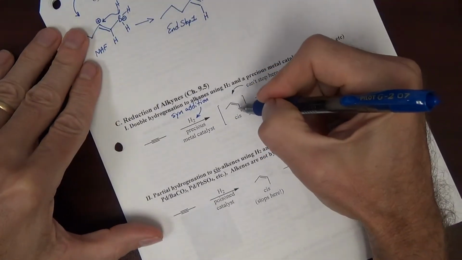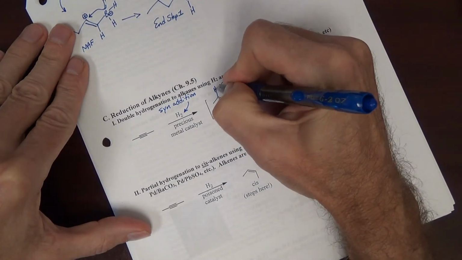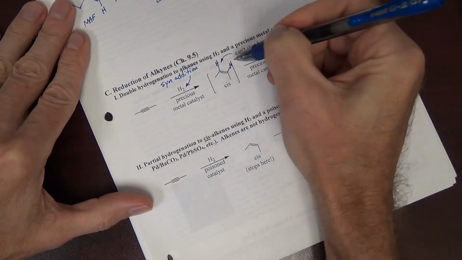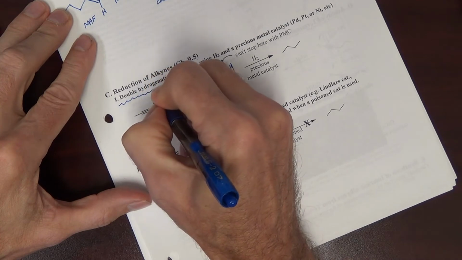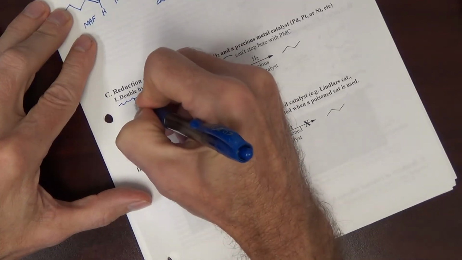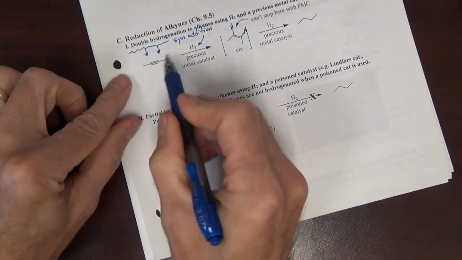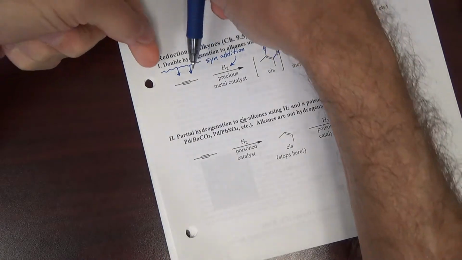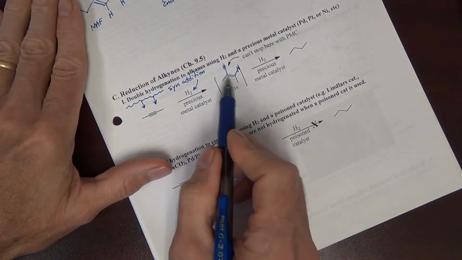This product is cis. We can draw in the H's. The undrawn H's are like that. They're cis. That is the metal catalyst sitting here. And then we shoot an H in here and an H in here. Same time. Now this is not a mechanism. I'm just trying to illustrate that the two H's come in here at the same time. They're going to be on the same side, just like we've seen before.